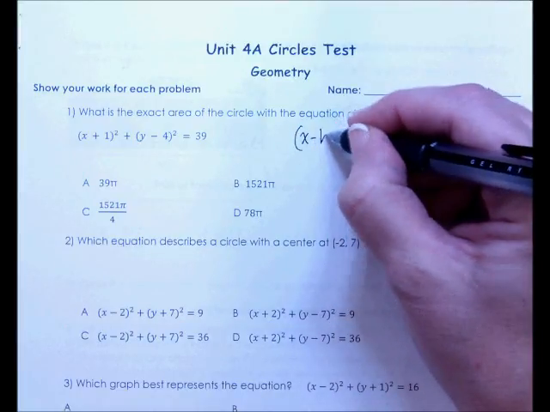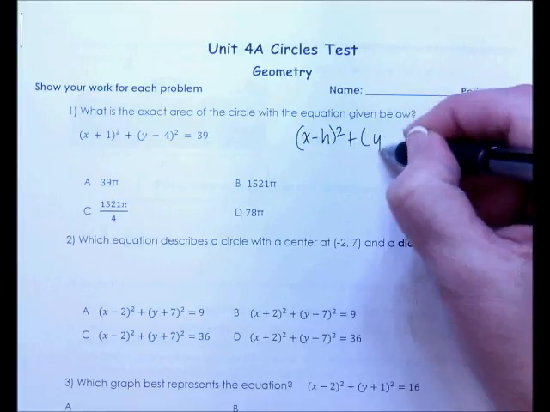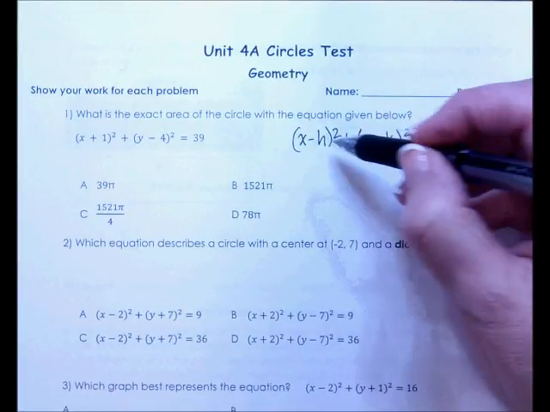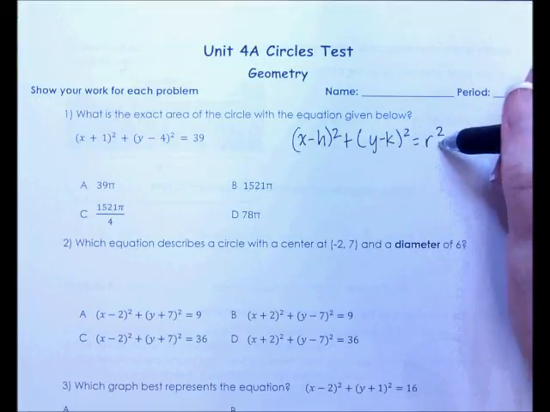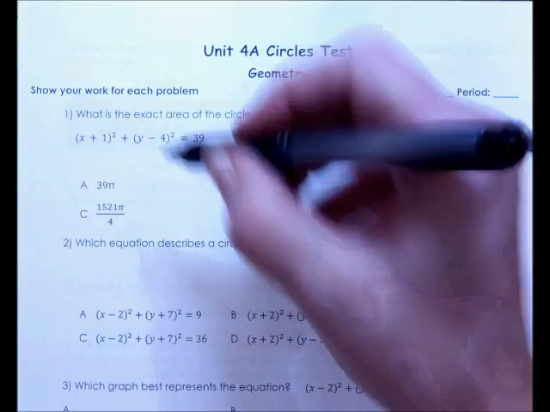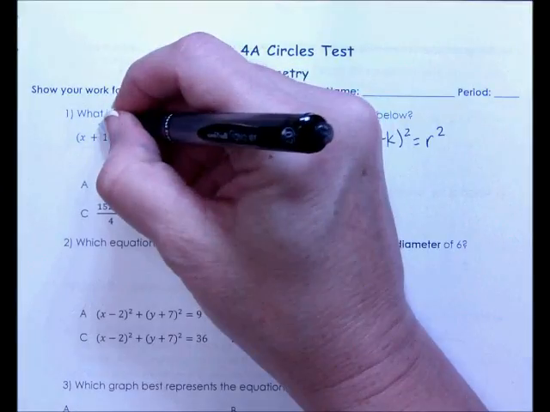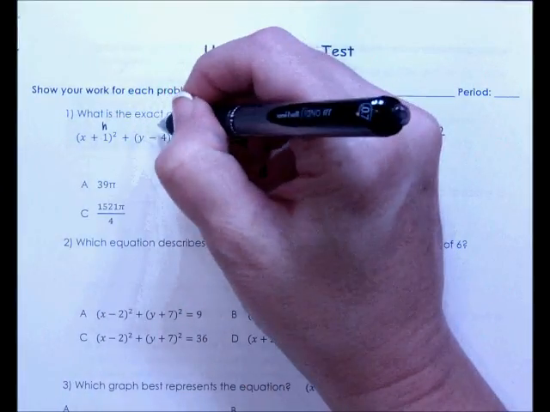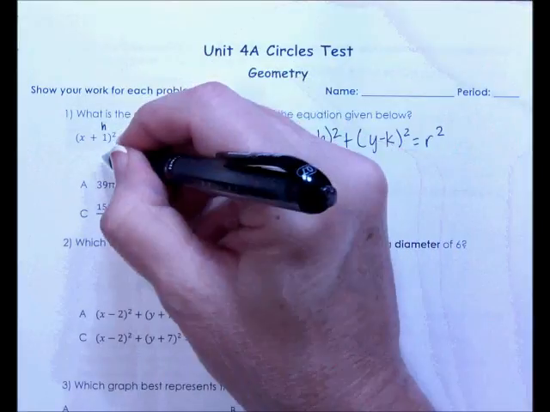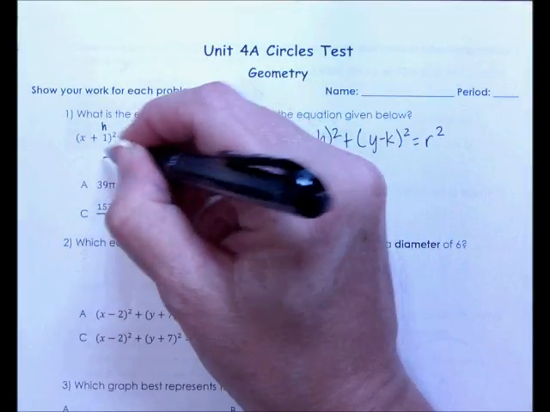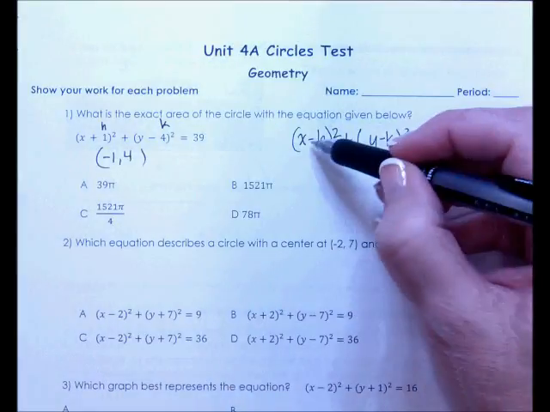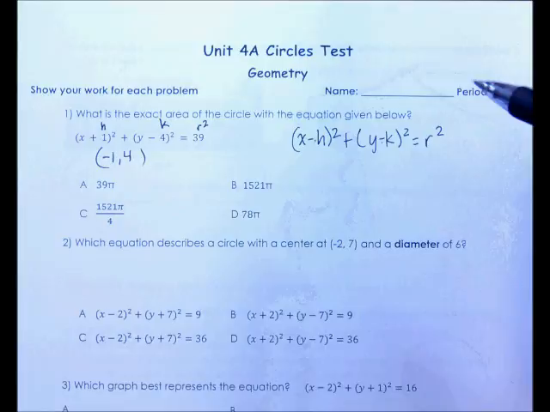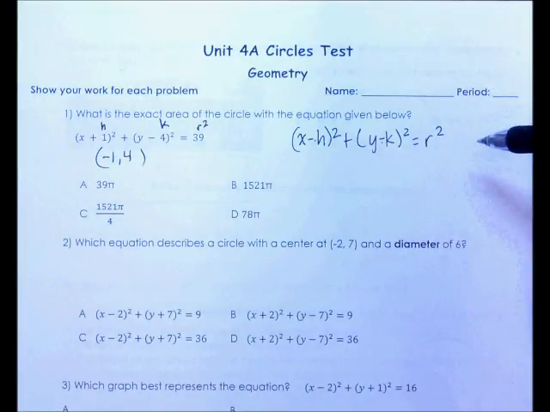So (x - h)² + (y - k)² = r², where (h, k) is the center and r is the radius. So in this particular equation, the center is going to be (-1, 4), because it's the opposite of what it is in the equation due to the negative signs. Now, in this case, r² is actually equal to 39.